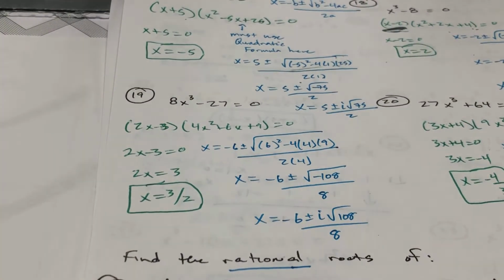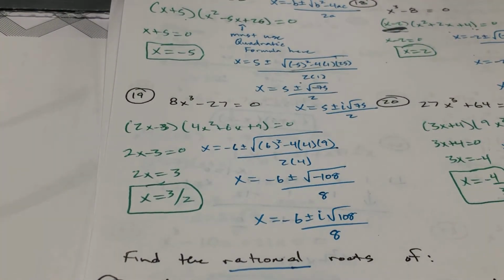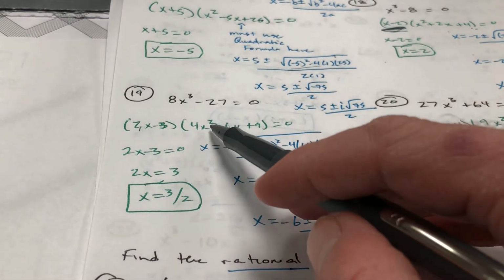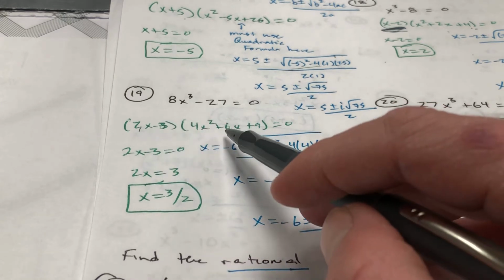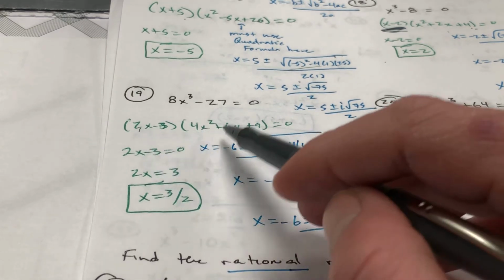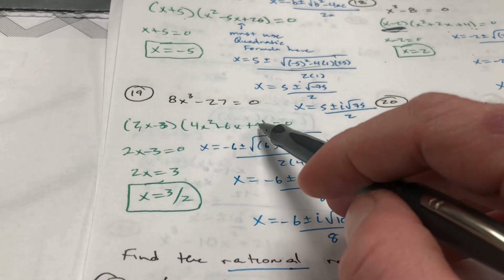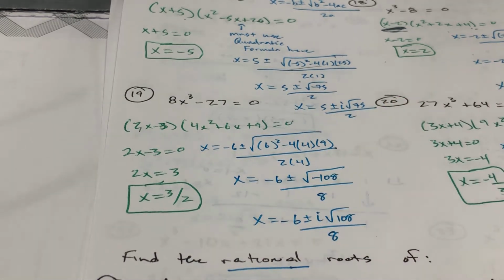19. 8x to the third minus 27 equals 0. Take the cube root of 8. x to the third, it's 2x, minus the cube root of 27 is 3. I'm going to take that first term, 2x, and square it, 4x squared. If that's a negative, this is a positive. The inner product is 6x. I'm going to take negative 3 and square it, equals 0.